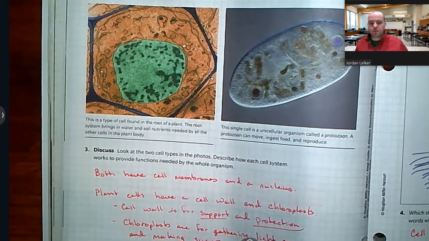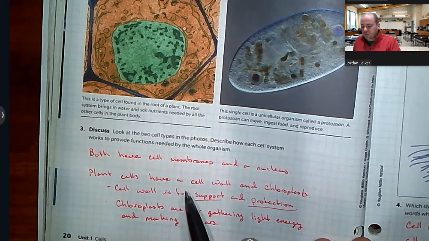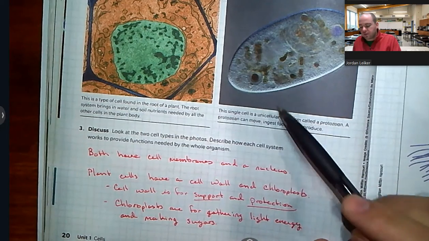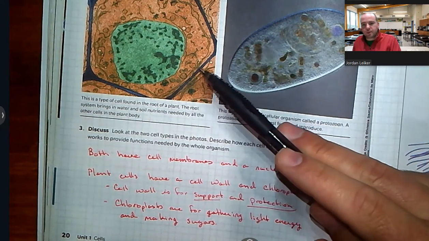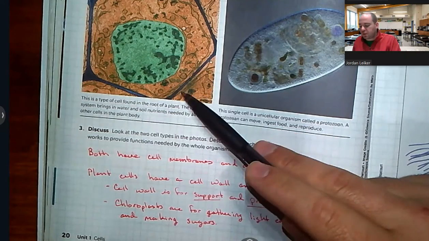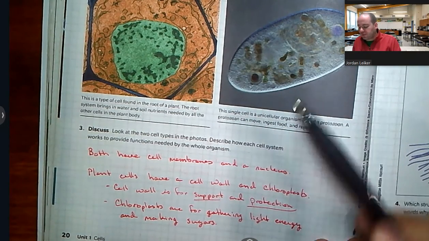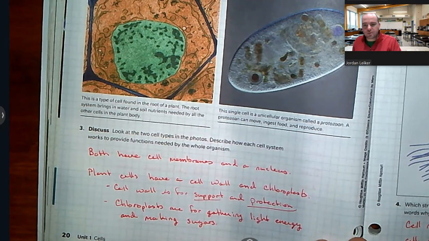But if we look at both of these cells, they have cell membranes and a nucleus. And so there's a cell membrane around the outside of these cells. The protozoan here does not have a cell wall like the plant cell does. So this bluish colored line here is the cell wall of the plant, but a protozoa doesn't have that. So the plant cells have a cell wall, and they also have chloroplasts inside there, but a protozoan does not. The cell wall provides some structure and support, as well as some protection for that plant cell.